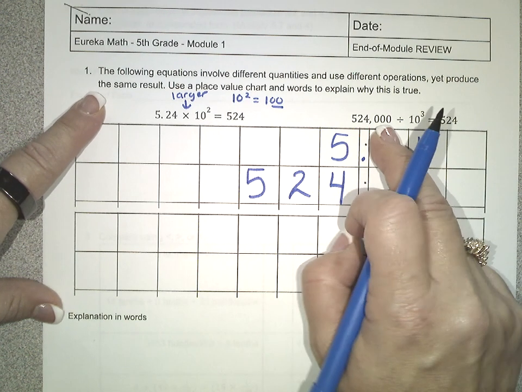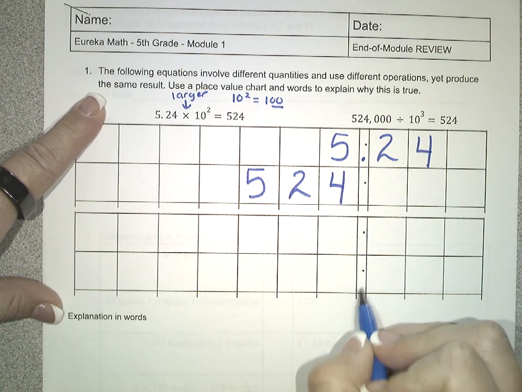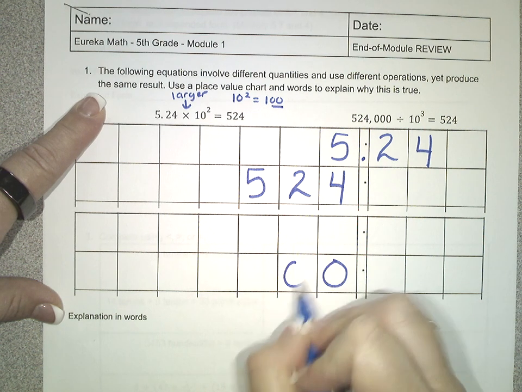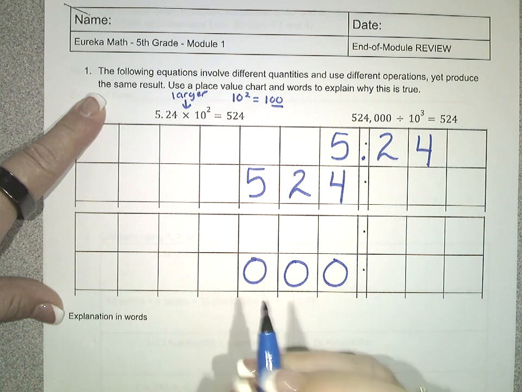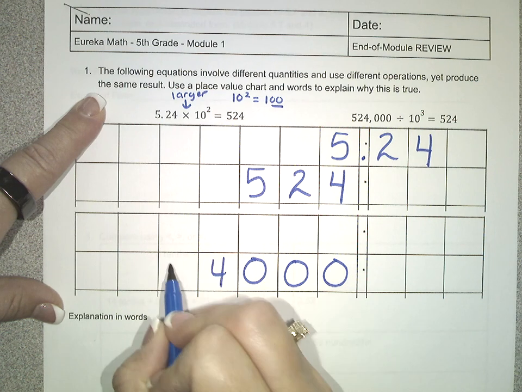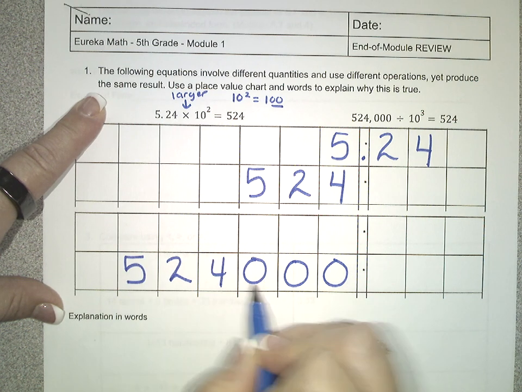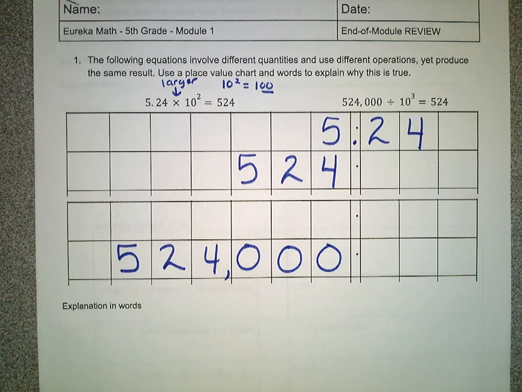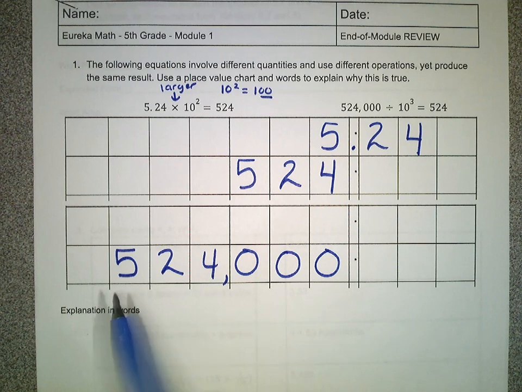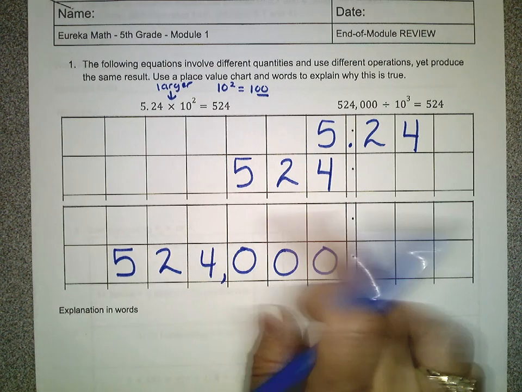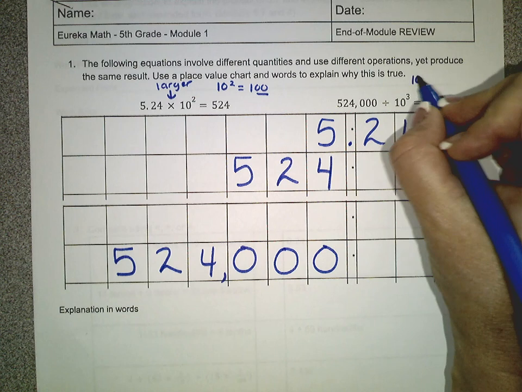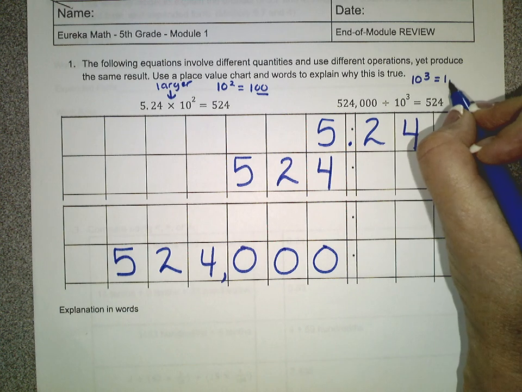524,000. I'm noticing there's no decimal place, so I'm going to be starting next to the decimal in the ones place to write my number. So that's what 524,000 would look like on the place value chart. Oh, I should have written it at the top one. Oops. So I guess I'm going to have to, when I move, I'll put my final answer up here. I am dividing by 10 to the third. I know that 10 to the third equals 1,000.